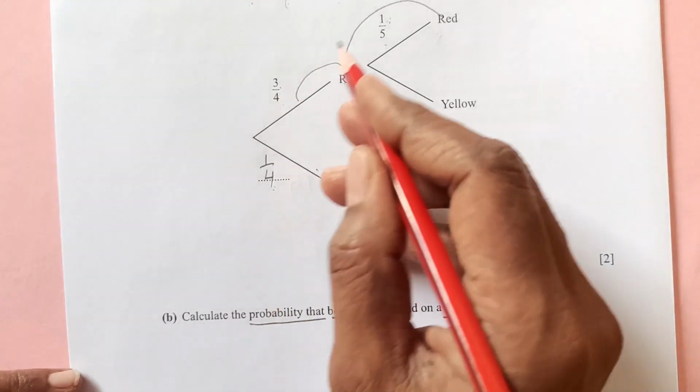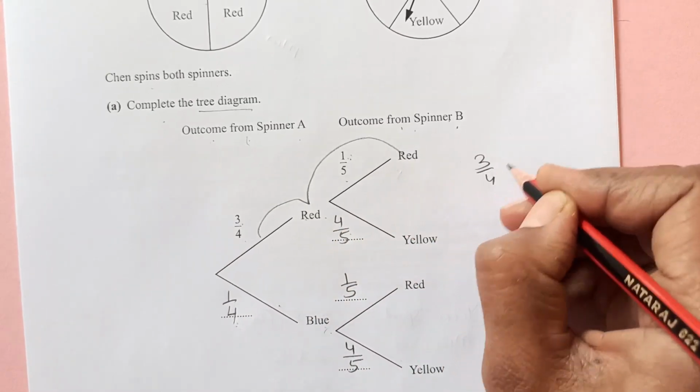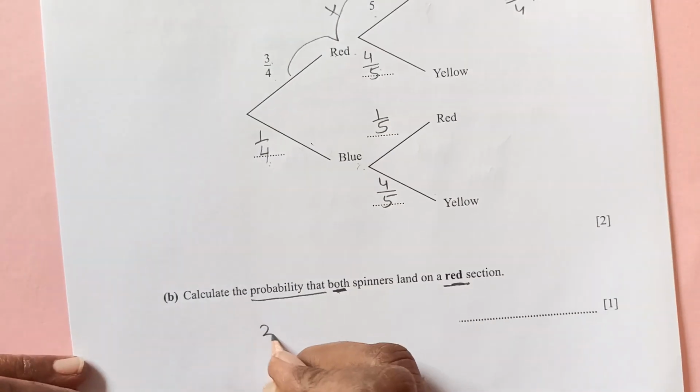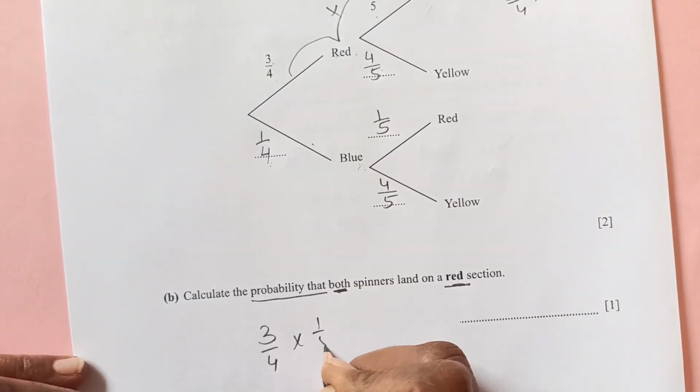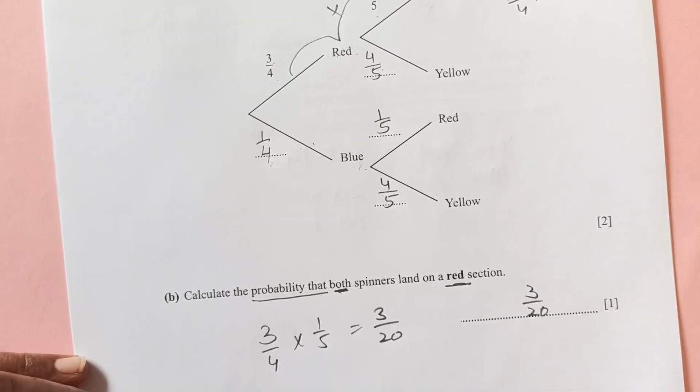No. So you will just multiply this. We have only this path here. So this is going to be 3/4 times, you multiply this, and 1/5. So 3/4 times 1/5. So that is 3/20. Okay.